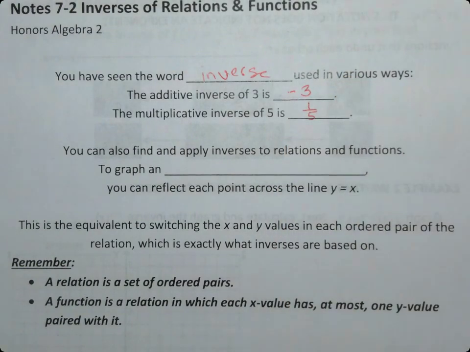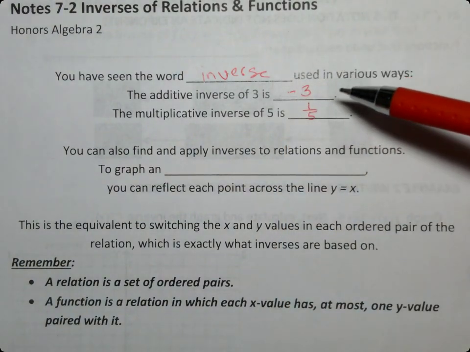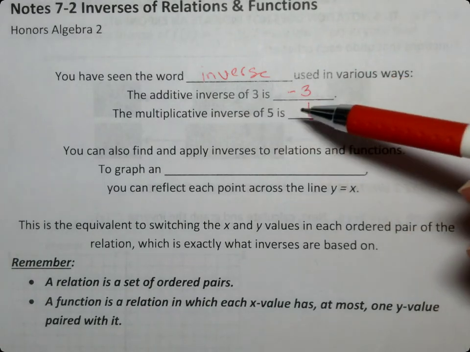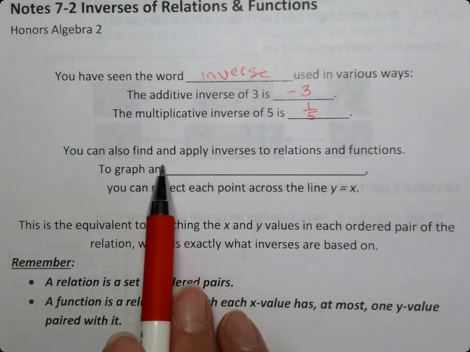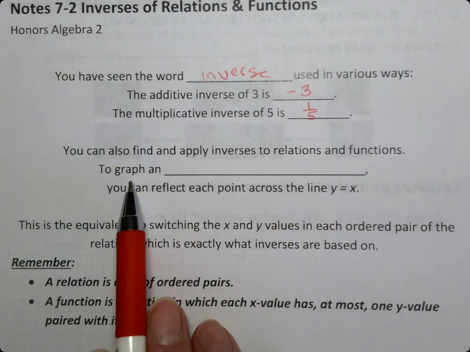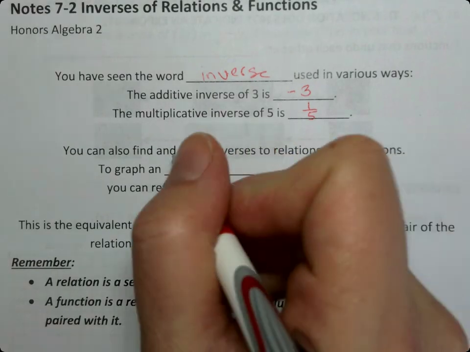What is the multiplicative inverse of 5? 1/5. So the additive inverse is we add two things, it cancels to 0. The multiplicative inverse, 5 times 1/5, it multiplies to 1. You can also find and apply inverse to relations and functions to graph an inverse function.